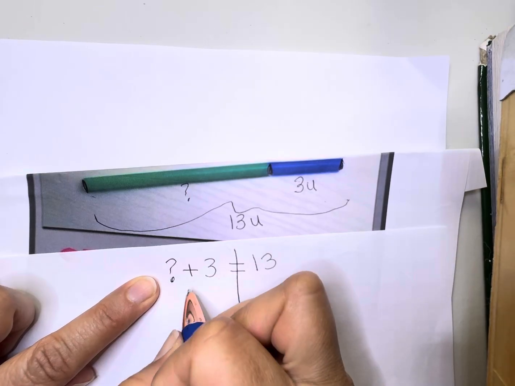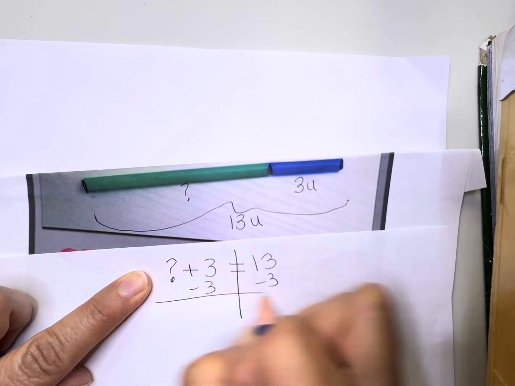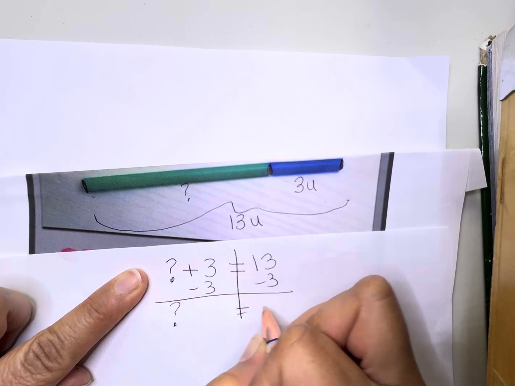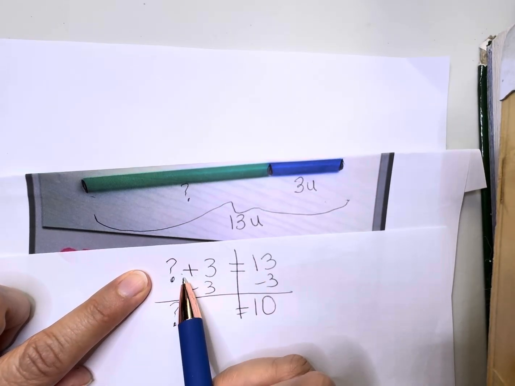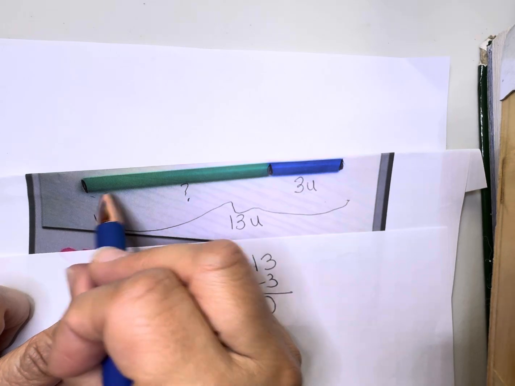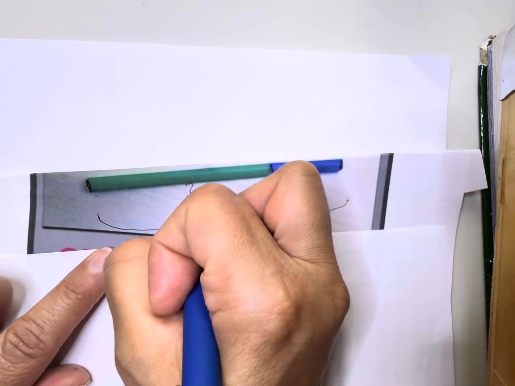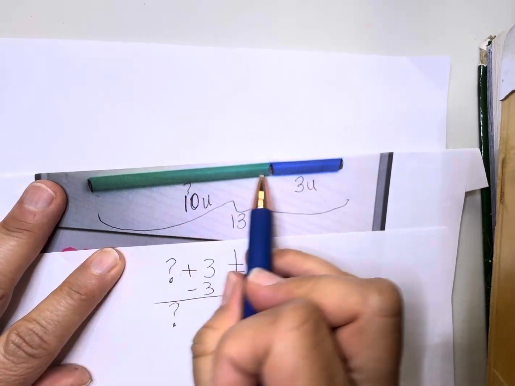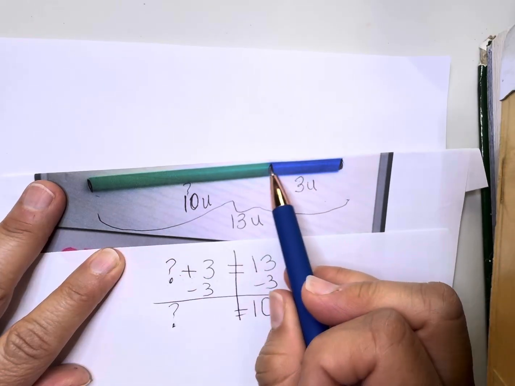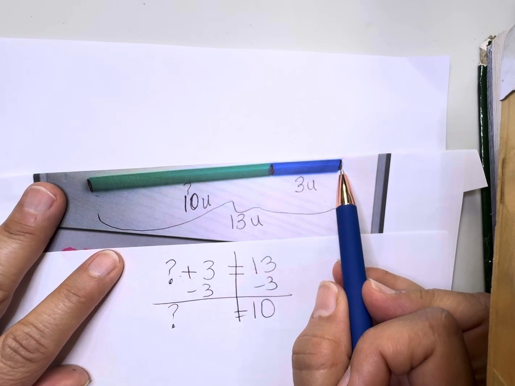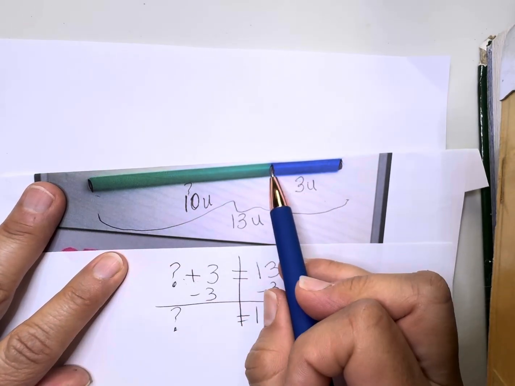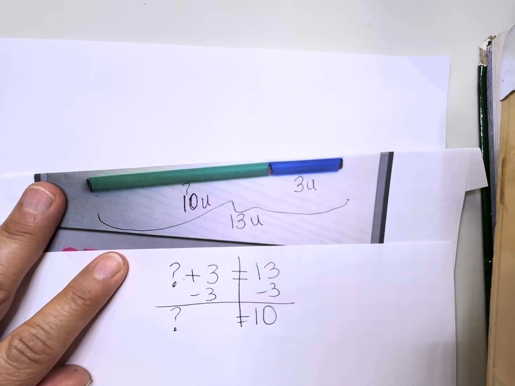So I'm going to draw the line down the middle. Minus 3, minus 3. So the piece we don't know is 10. You could have also just said what plus 3 equals 13? 10. So that means that this green piece is 10 units. So 10 plus the other piece, 3, equals the whole. So that's all the segment addition postulate is. It's piece plus piece equals whole.